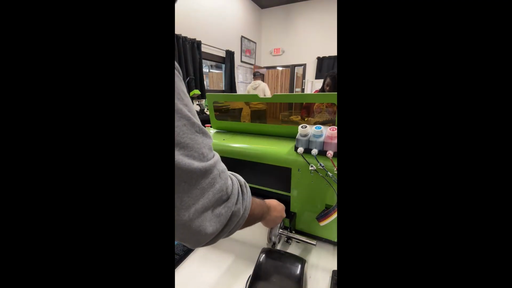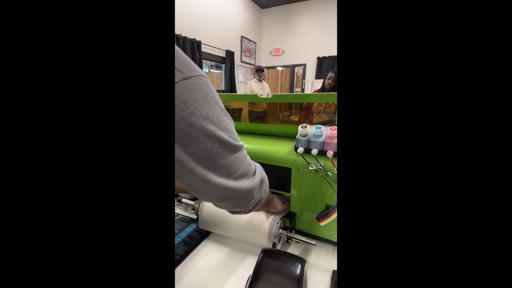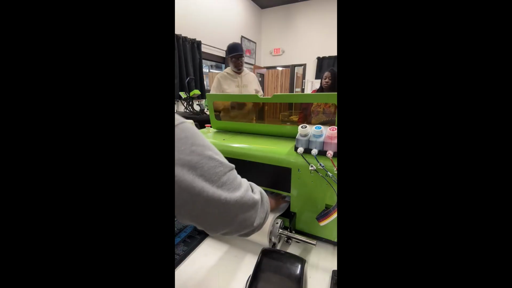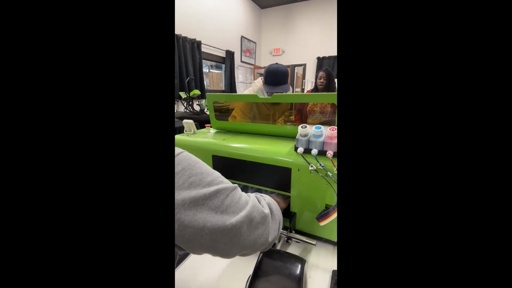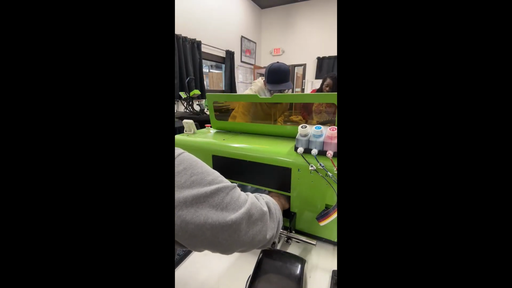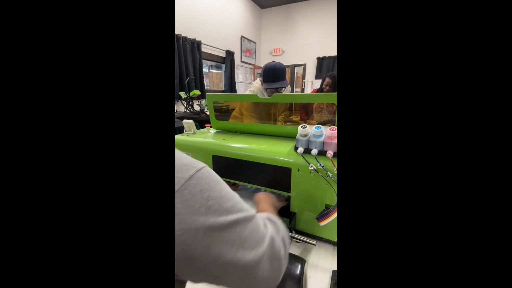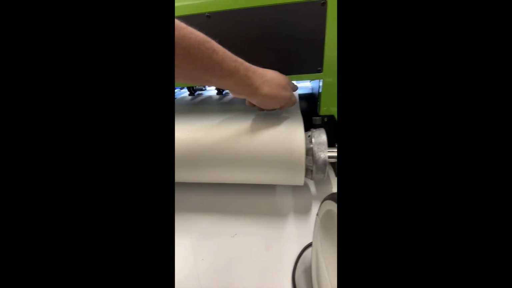So I'm going to pull this through. Can somebody help me pull this, make sure I'm on the plates right? As we push this through, it helps to have somebody who can help you guide it. It's kind of hard to tell, but we're trying to slide this film through and underneath these little metal guides.